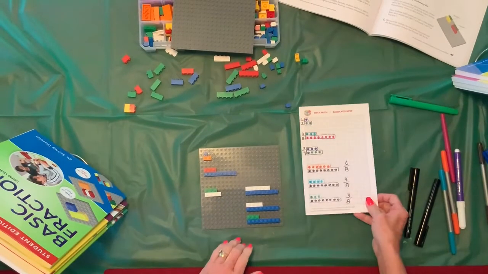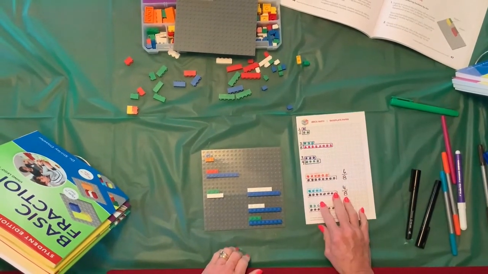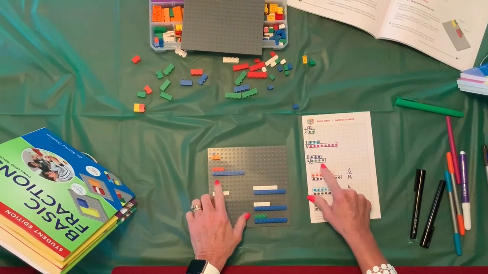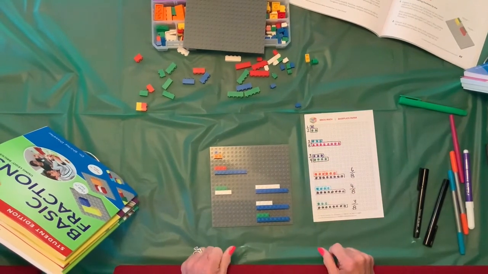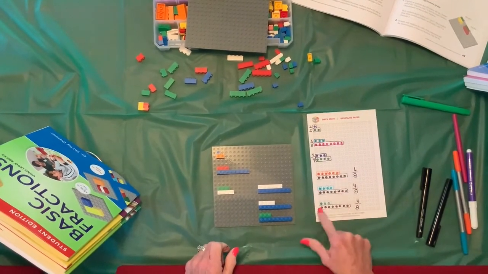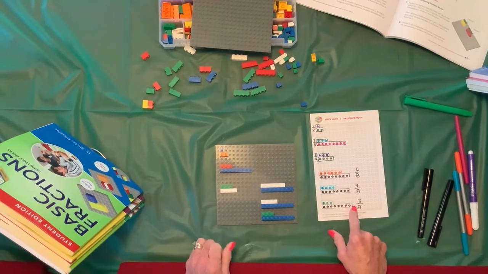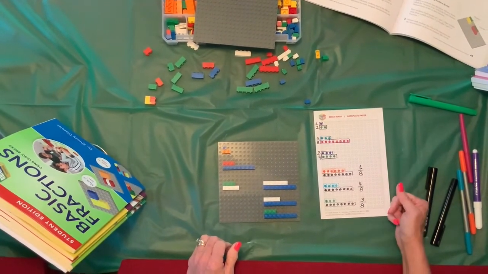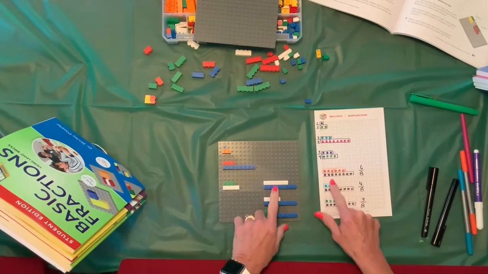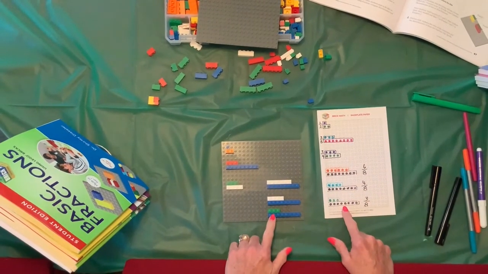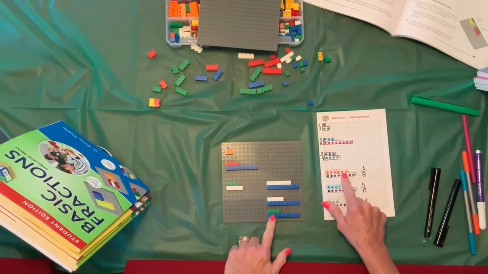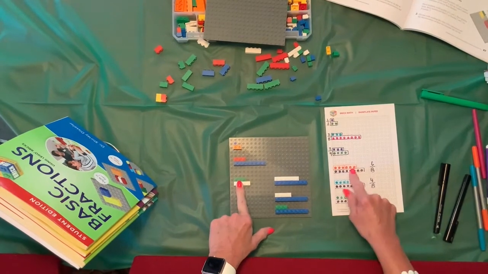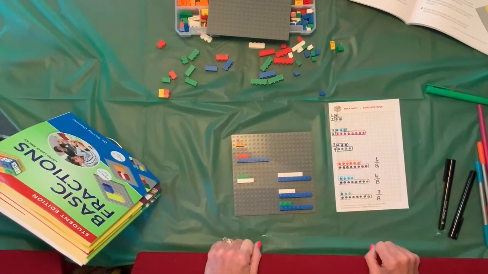So here you can see our build, draw, write process where we have 1/2 drawn, 3/8 drawn, and 3/4 drawn. And after we found our common denominator of 8 and we went through the process, we redrew the fractions, and now we have them placed in order, 6/8, 4/8, and 3/8. So we can see that fraction 3 is actually the largest, and fraction 2 is actually the smallest.